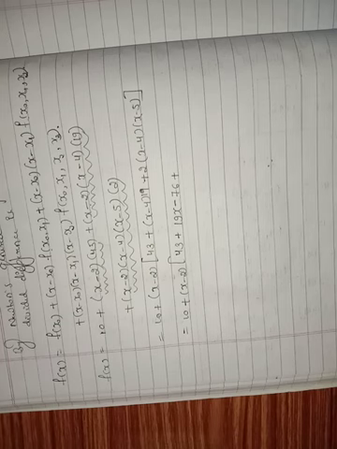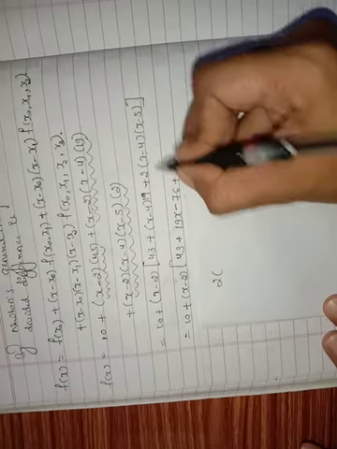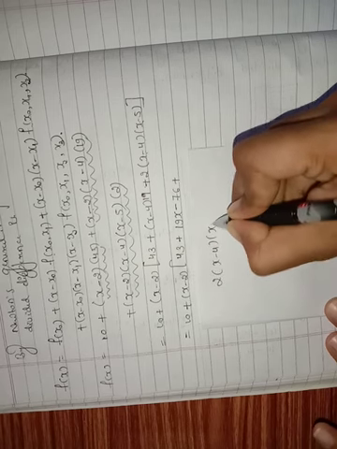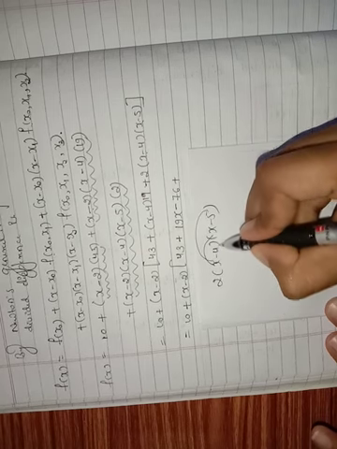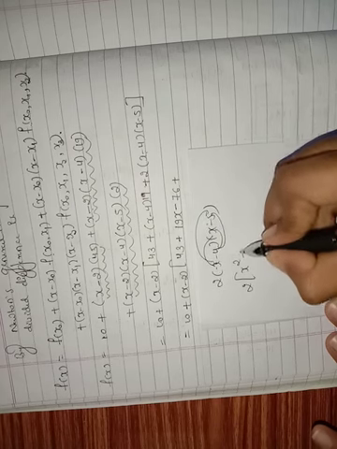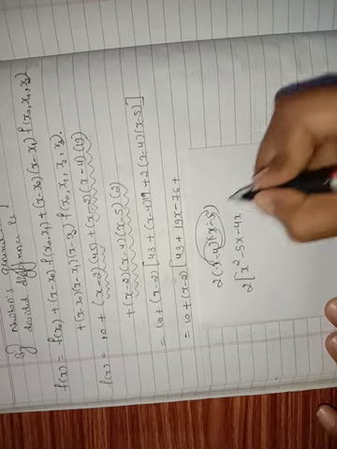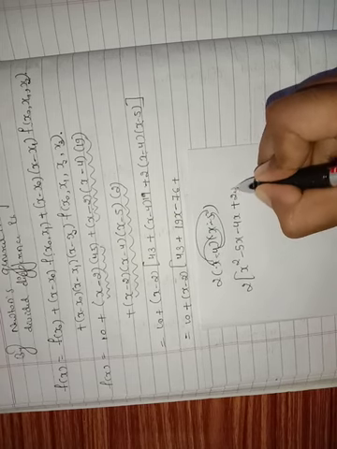Okay, you can observe x minus 2 as it is. What we have in the last term is x minus 4, x minus 5. This into this one, this into this one. 2 as it is, x into x is x square, x into minus 5 is minus 5x, minus 4 into x is minus 4x, minus into minus is plus, 4 into 5 is 20.